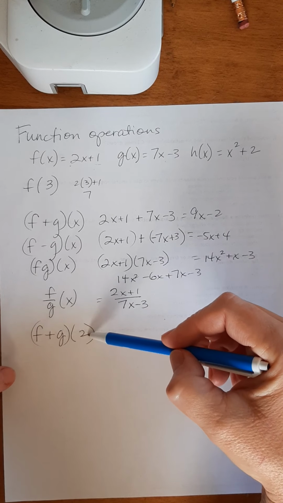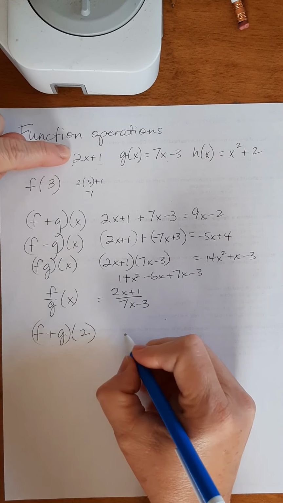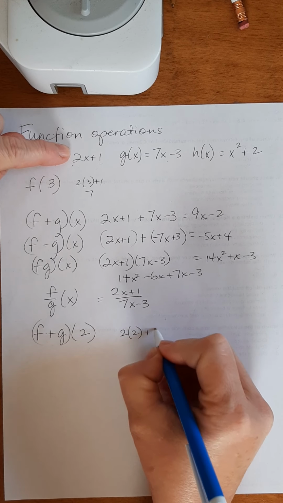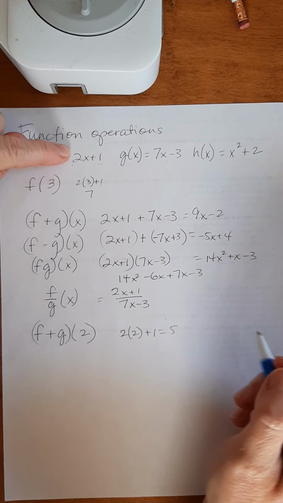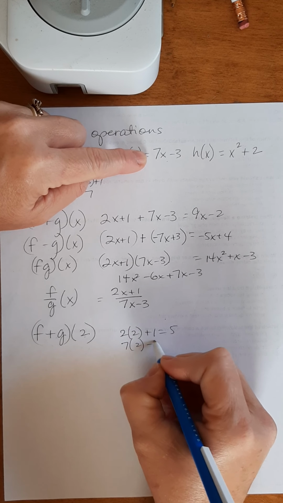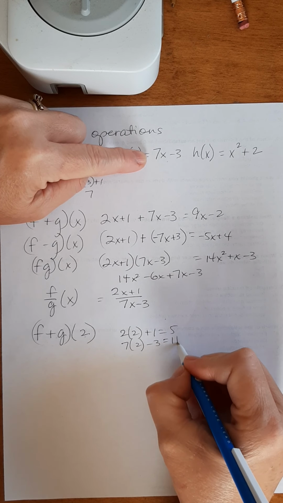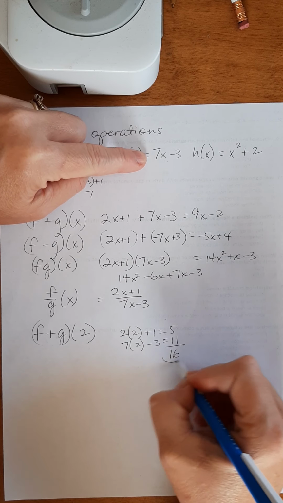But if there's a number there, they're looking for a number. So if you plug 2 into f, 2 times 2 plus 1, 5. Plug 2 into g, 7 times 2 minus 3, 14 minus 3, 11. Add them up, 16.